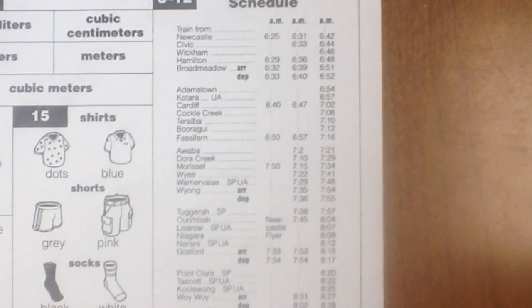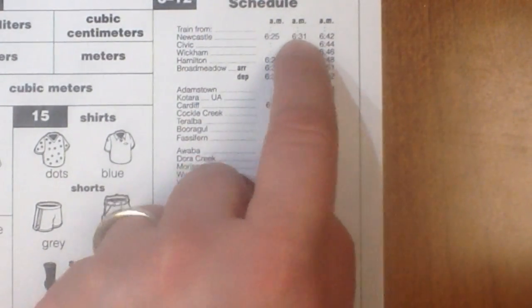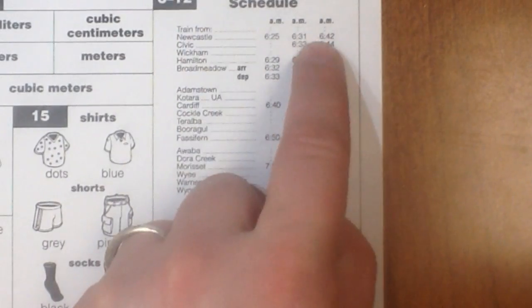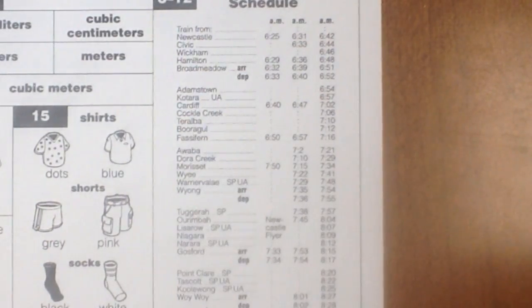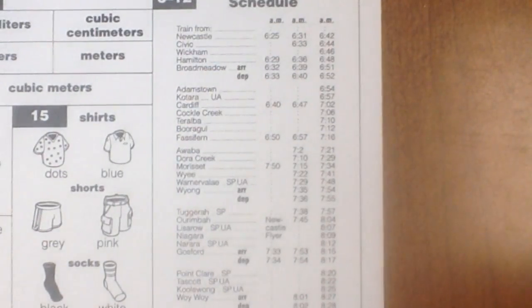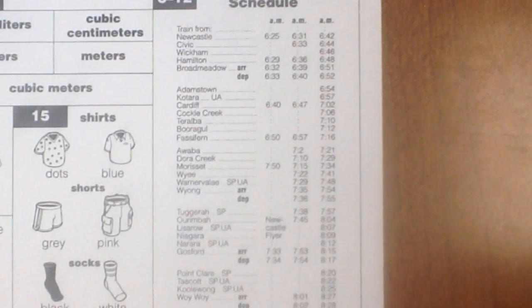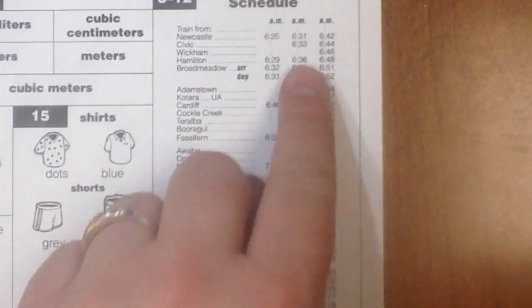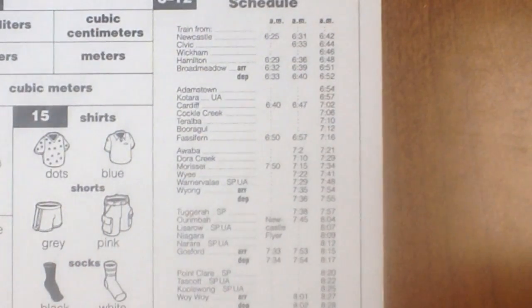Question number 7. At what time does a 6:31 train from Newcastle arrive at Sydney? And Sydney's clear down at the bottom here. So what time does that train arrive? Number 8. Does the 6:42 train stop at more stations than the 6:31?